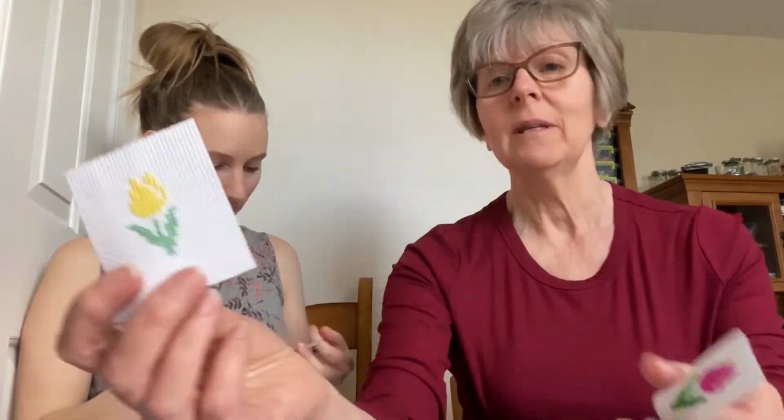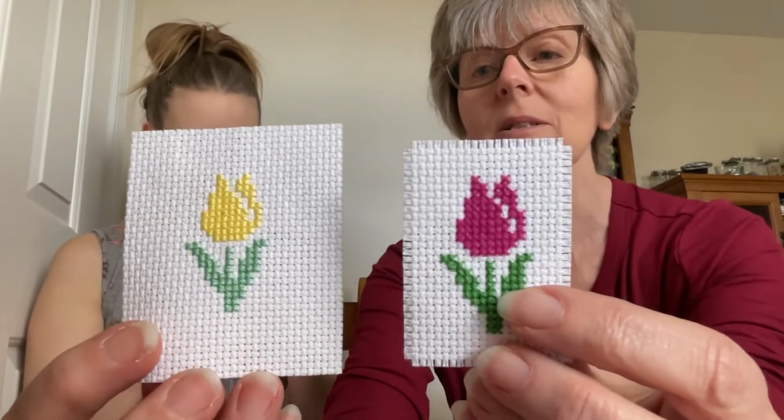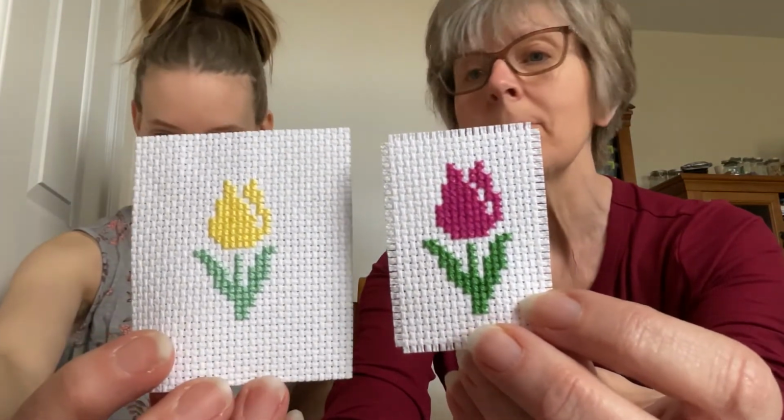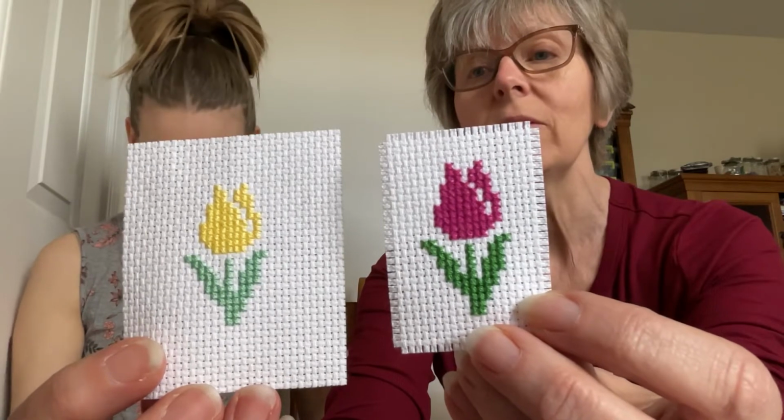So here's what we did previously. You can see different greens, different colours for the actual tulip flower. Just grab whatever thread you have available, whatever you'd like to stitch with. Start stitching. Oh, we didn't cut our fabric. This was going to be for both of us. Oh, right. I'll just cut it in half real quick.